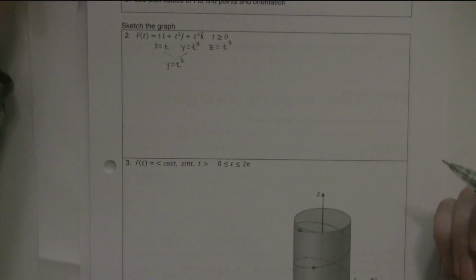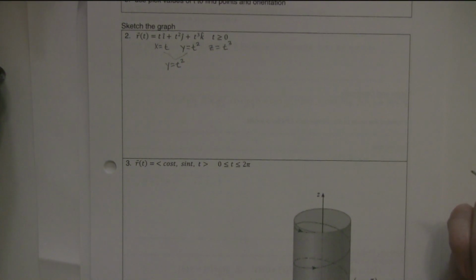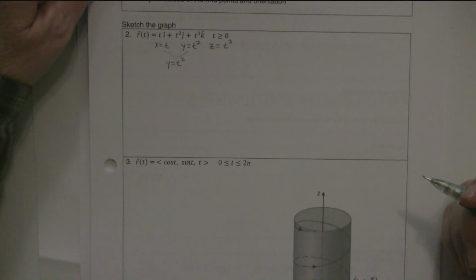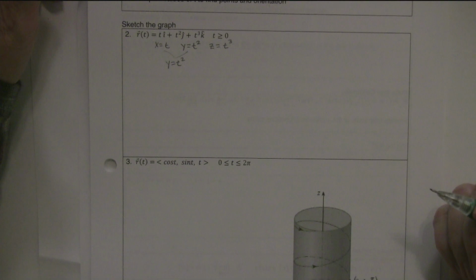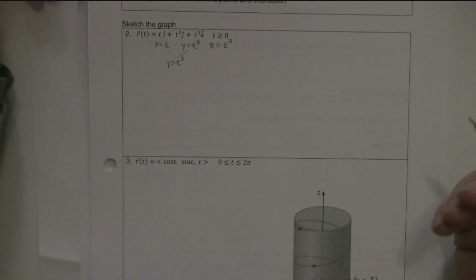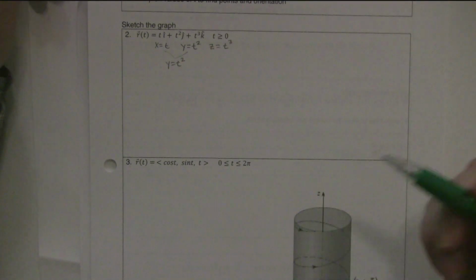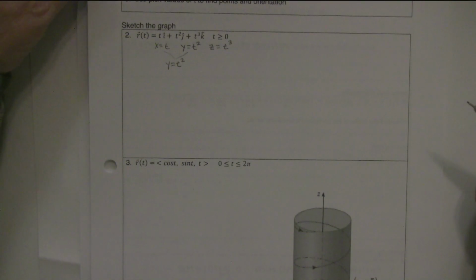I think of it as an airplane, where an airplane flies. The space curve is where the airplane flies around, particularly when they put on some smoke out the back, so you can see and they can write. Well, that's kind of like a space curve right there.